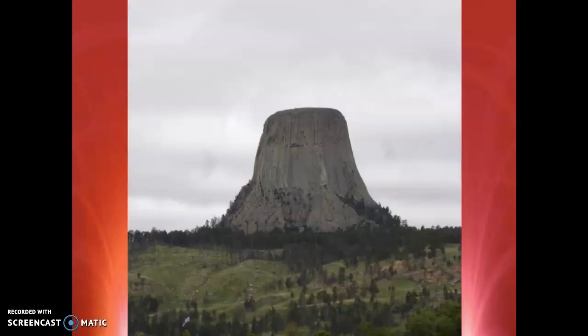This is Devil's Tower National Monument in Wyoming. If you said that looks like a volcanic pipe or neck, you were correct. That's exactly what that is. So that's what that looks like. All of the material around it, the looser material, has been eroded and is gone.